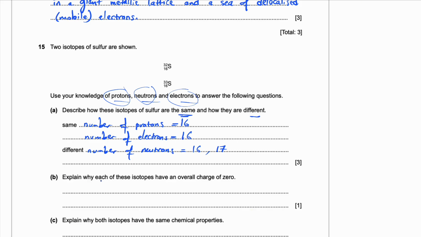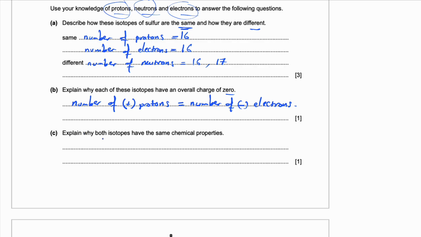Next, explain why each of these isotopes has an overall charge of 0. Because the number of positive protons equals the number of negative electrons. Explain why both isotopes have the same chemical properties. Remember, chemical properties come from the number of outer shell electrons. Since both isotopes have the same number of outer shell electrons, they should have the same chemical properties.